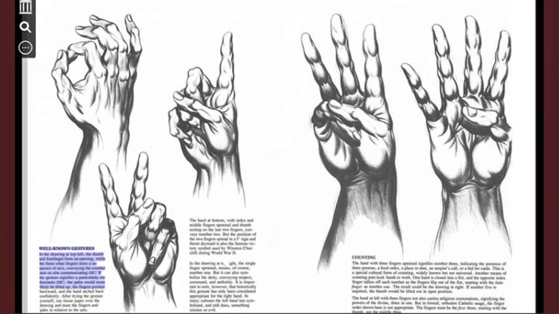Well-known gestures: in the drawing at top left, the thumb and forefinger form an opening, while the three other fingers form a sequence of arcs, conveying the number 0 or else communicating OK. If the gesture signifies a particularly enthusiastic OK, the palm would more likely be lifted up, the fingers pointed backward, and the hand arched back confidently. After trying the gesture yourself, use tissue paper over the drawing and reset the fingers and palm in relation to the arm. The hand at bottom, with index and middle fingers upraised and thumb resting on the last two fingers, conveys number 2, but the position of the two fingers spread in a V sign and thrust skyward is also the famous victory symbol used by Winston Churchill during World War II.